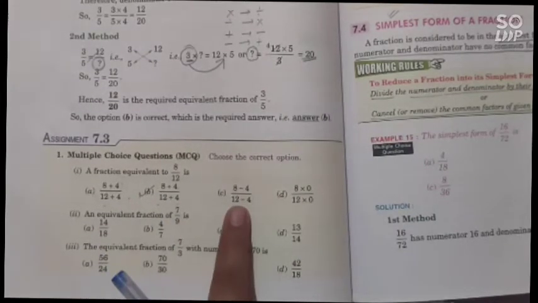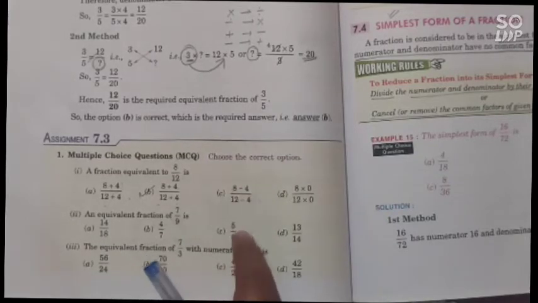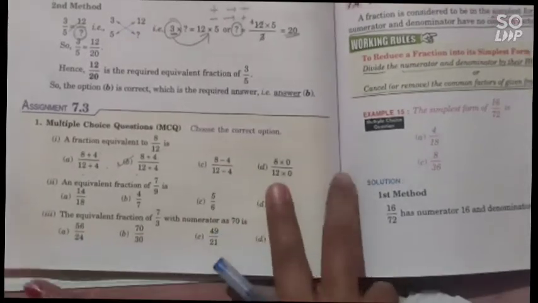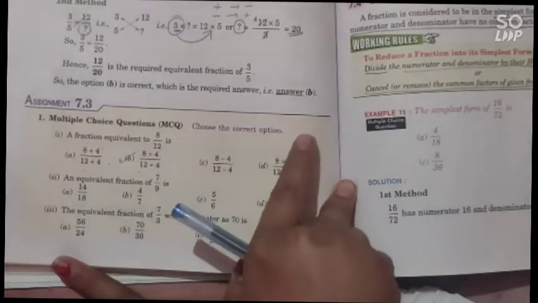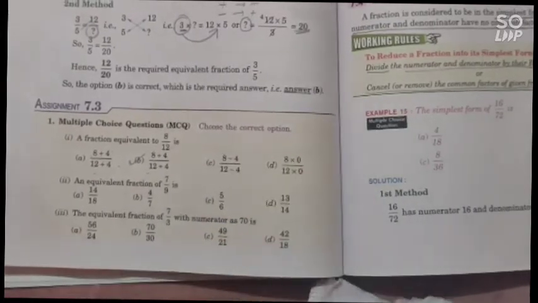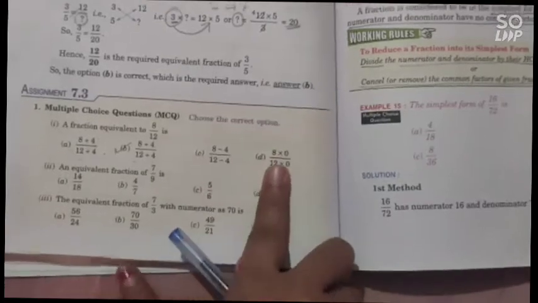8 minus 4 by 12 minus 4. So both numerator and denominator are subtracted by the same non-zero number. So this is not the correct option. 8 by 12, where numerator and denominator both are multiplied by zero. But you have to multiply or divide the numerator and denominator both by a non-zero number. So this is not the correct option.